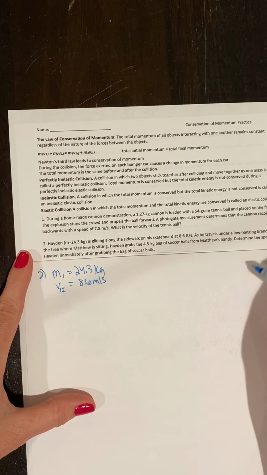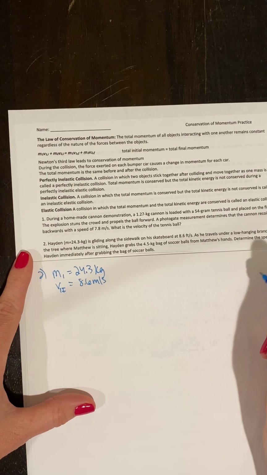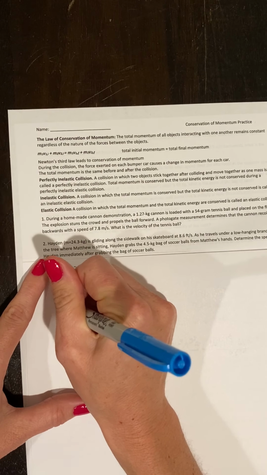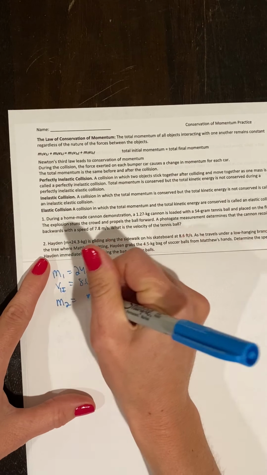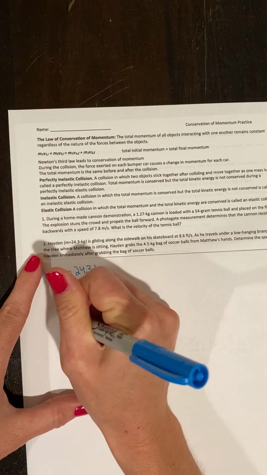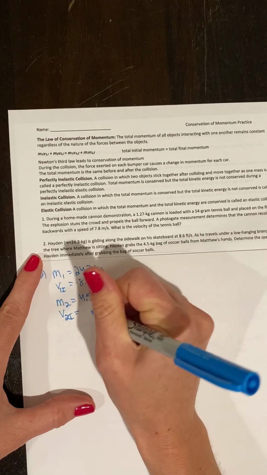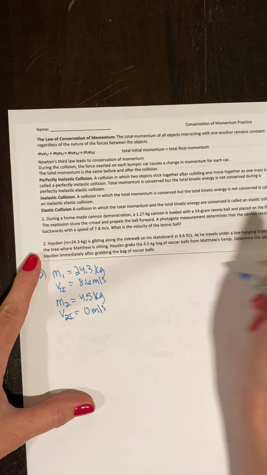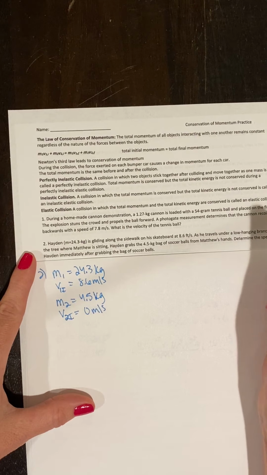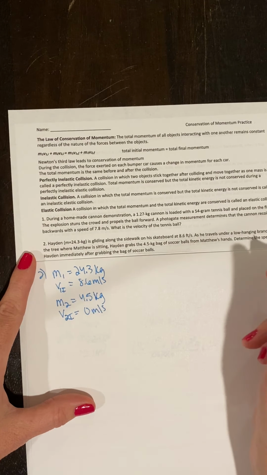He travels underneath the low-hanging branch of a tree where Matthew is sitting. Hayden grabs a 4.5 kilogram bag of soccer balls, so this is going to be my M2. We could say that the initial velocity of the soccer balls is 0. It's at rest before Hayden grabs it.